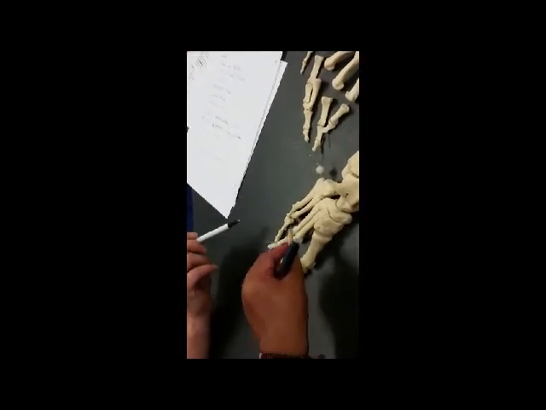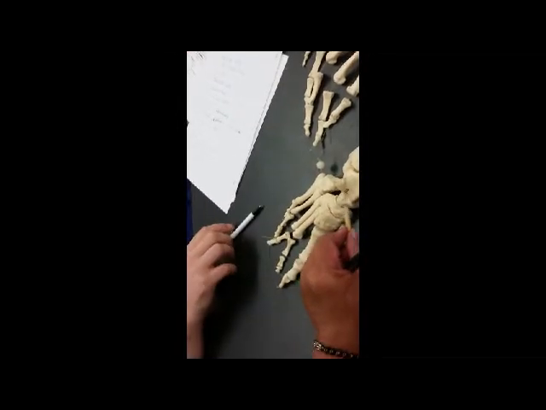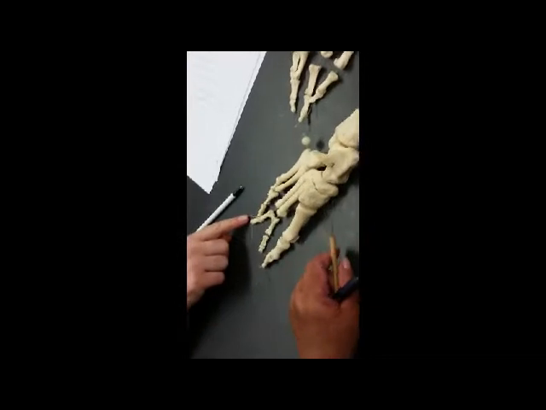You wouldn't say metatarsal? No, these are metatarsals. Oh. These are metatarsals. Tarsals. We can't say phalanges. You can say phalanges, but the word digit is smaller, easier to remember too.